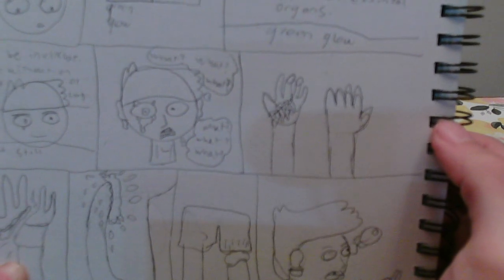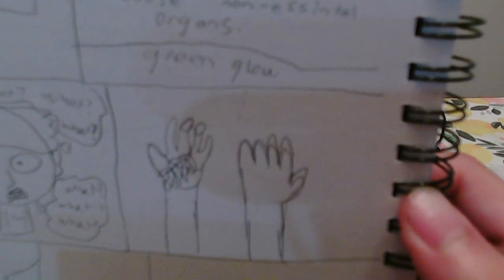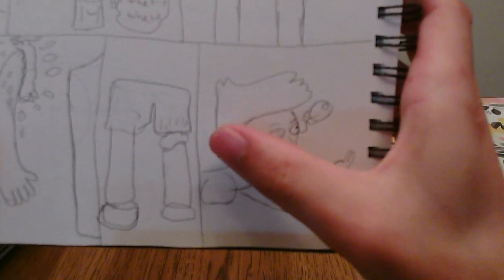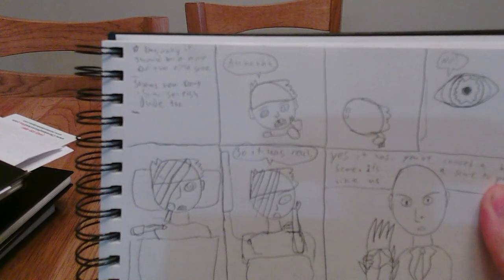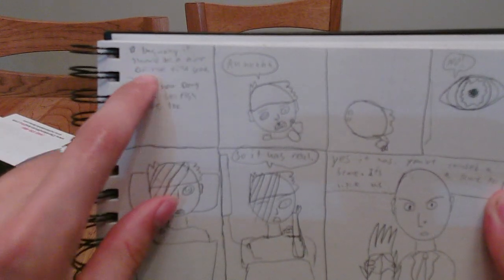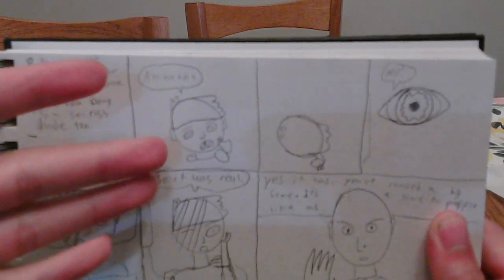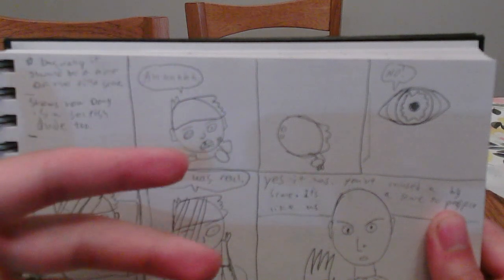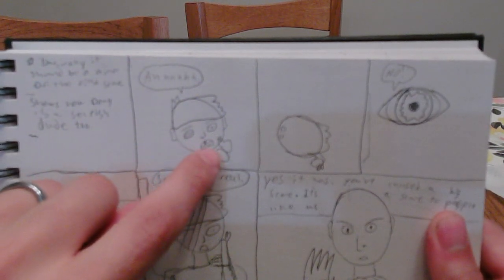So then he just says, what? So you can see his hand splits right there. Splits off, his arm comes off, his leg comes off, his eye pops out. So again, this would be a mirror of the first time I ever drew it, but it would just be, he's still the exact same amount of crippled.